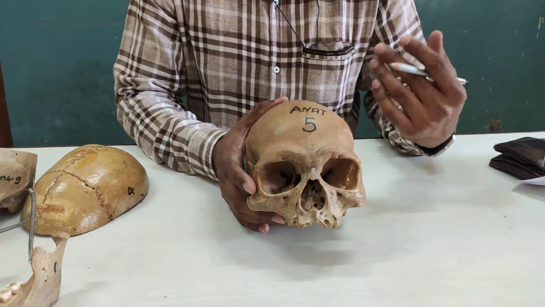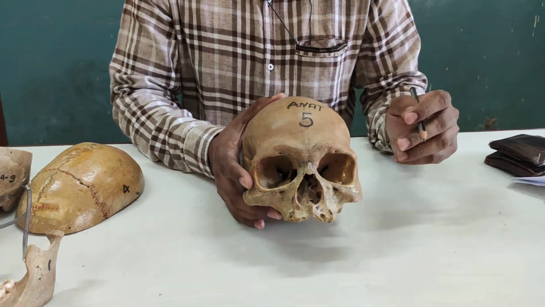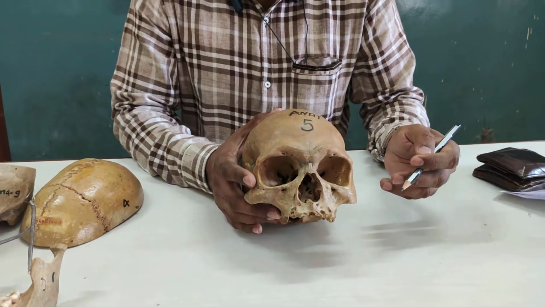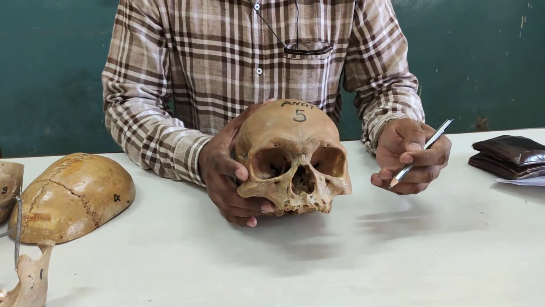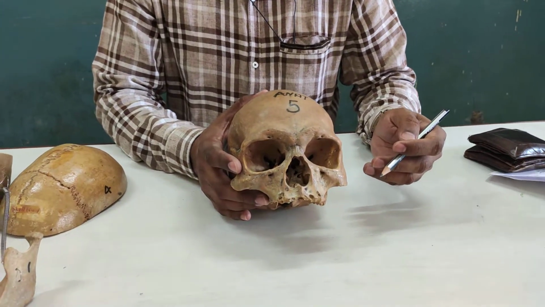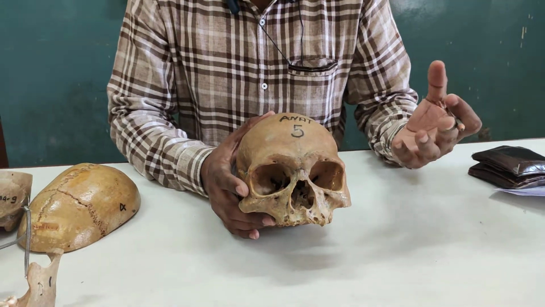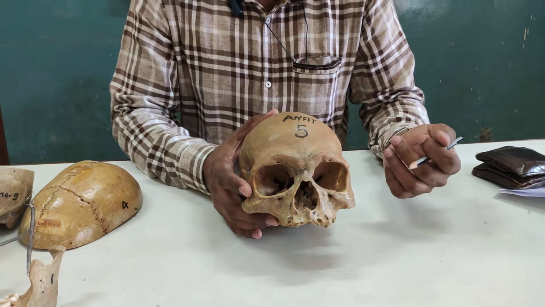What you inspire, it maintains the humidity, and all these sinuses can get infected. So it is known as sinusitis, or inflammation of sinuses, so frontal sinuses or maxillary sinuses. These are all pneumatic bones, and inflammation of them is known as sinusitis.